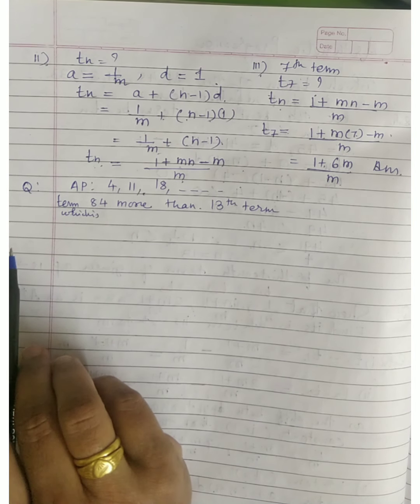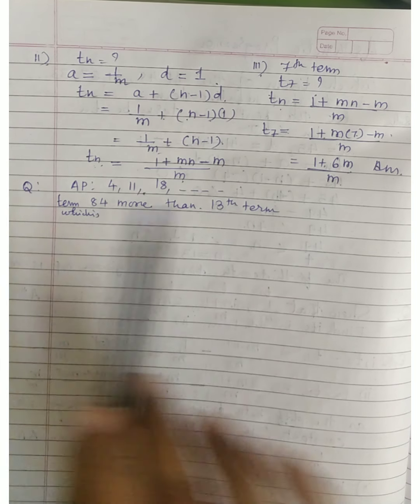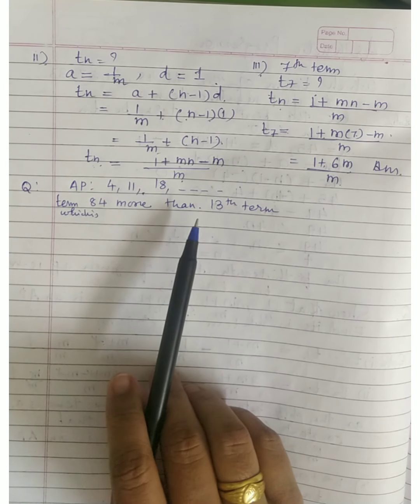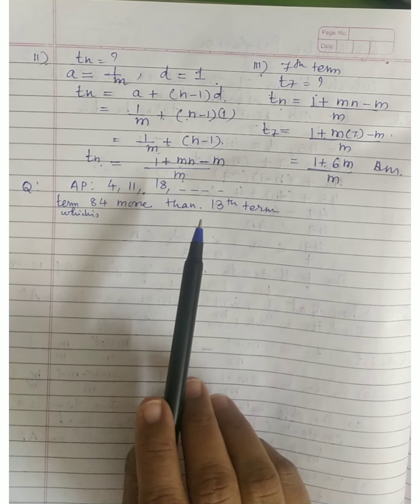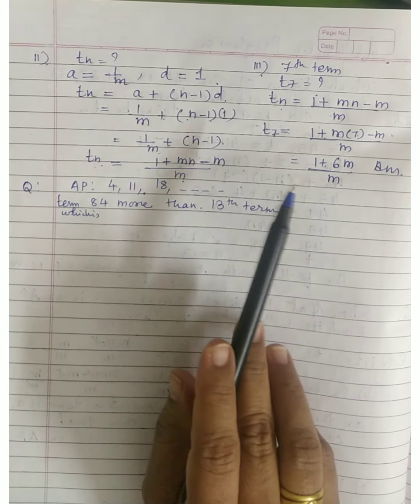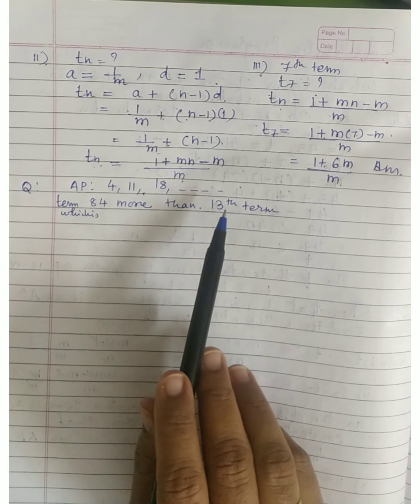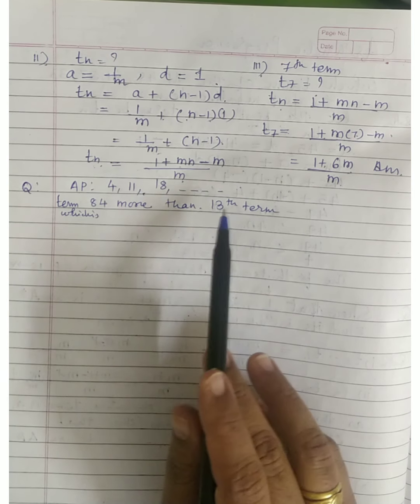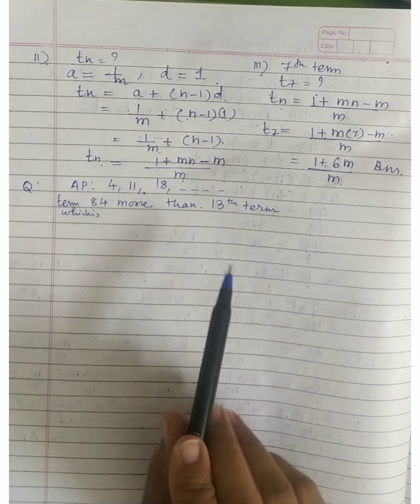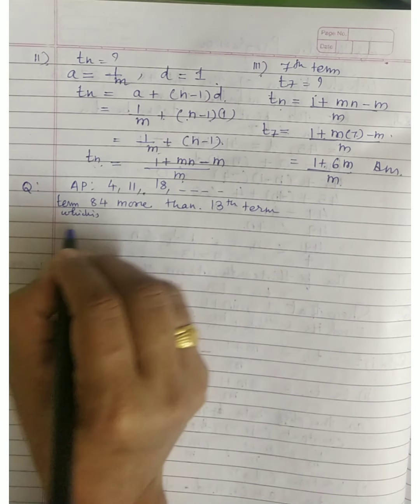So what do you understand? What will be the first step? You will have to find the 13th term. After you find the 13th term, add 84 to that. That answer is our expected term. And you have to find which term it is, that is, at which place, right? So first let's record here.